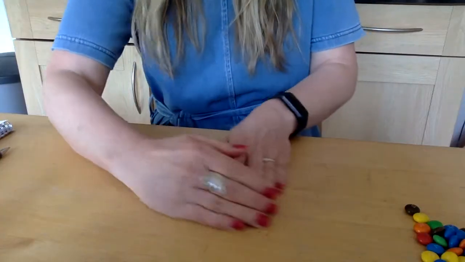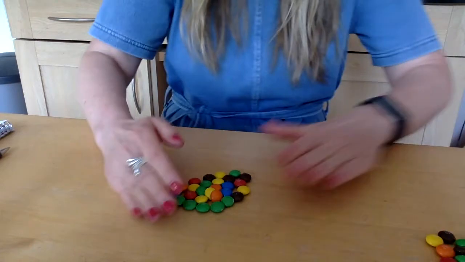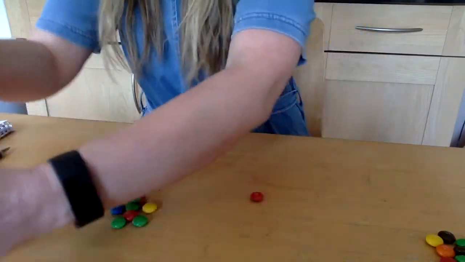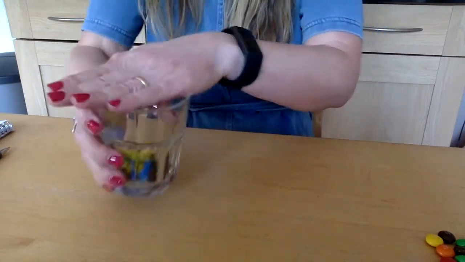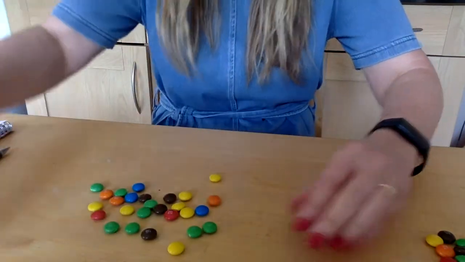So this 27, push those to one side, I don't want those. These remaining 27 go back in your cup. And you repeat the process. This is throw number 3.